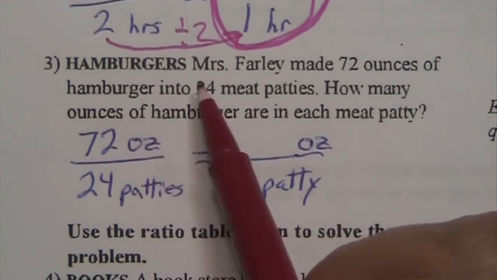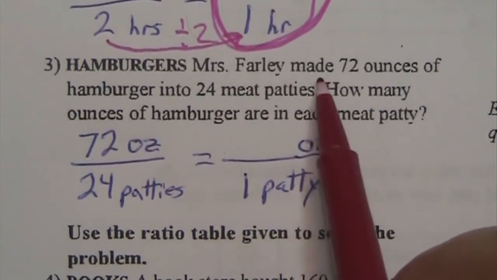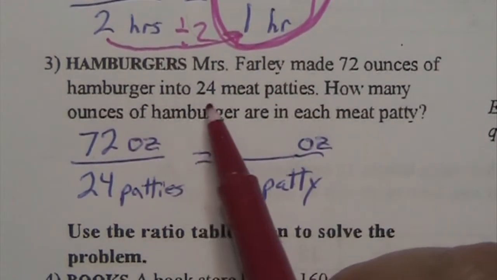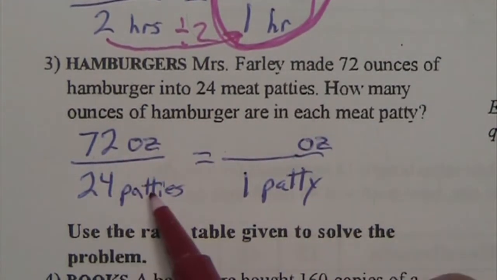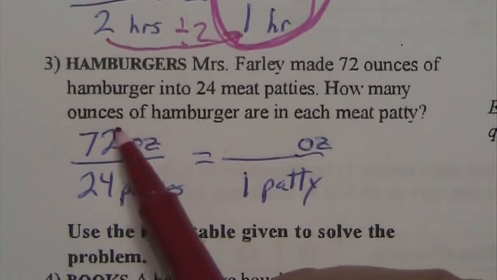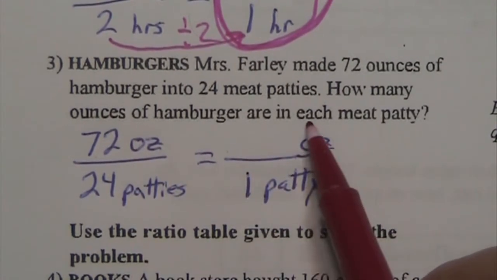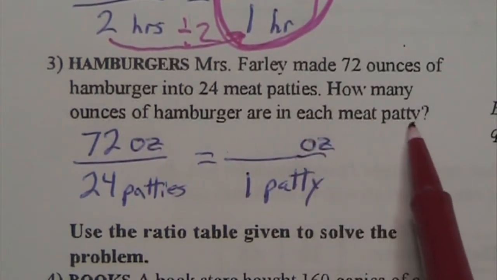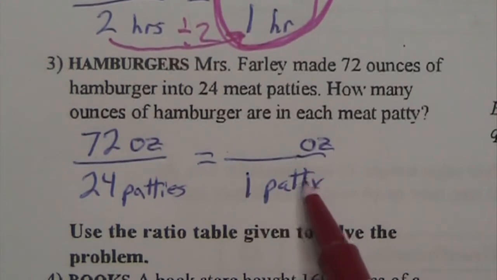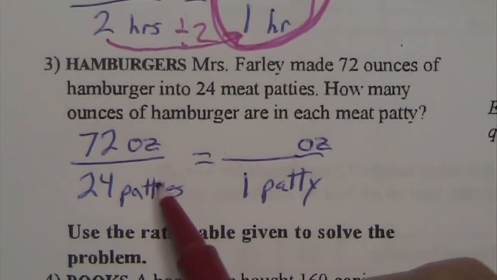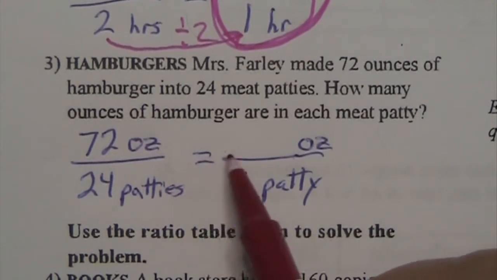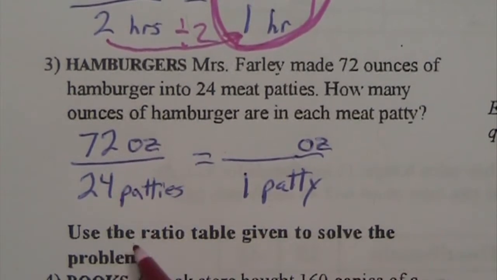Okay, number 3, hamburgers. Mrs. Farley made 72 ounces of hamburger into 24 meat patties. 72 ounces, 24 patties. How many ounces of hamburger are in each? That means 1 meat patty. So that's what I'm looking to find, how many ounces. I probably should have made a step in between here, if you cannot do division easily.